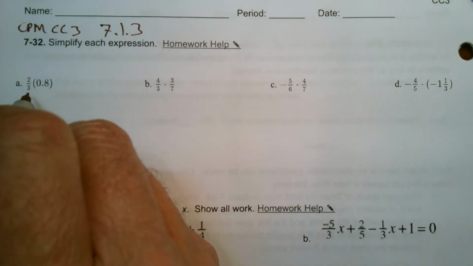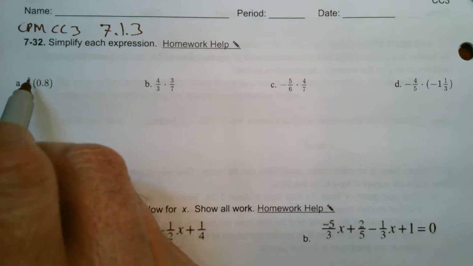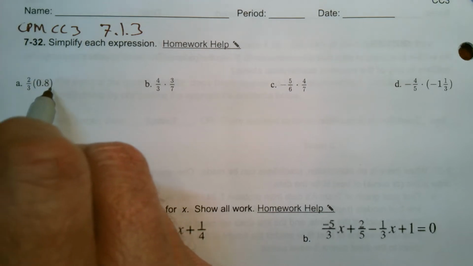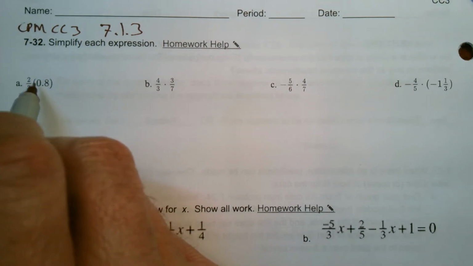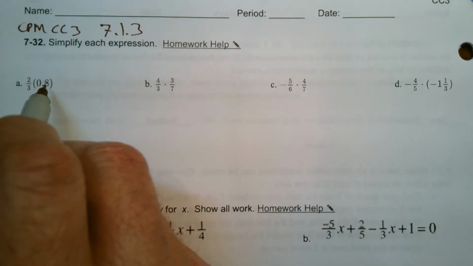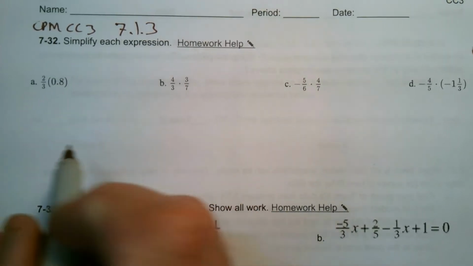So we're going to start with A, and it wants 2/3 times 0.8. So I've got an option. I can try to put the 2/3 into a decimal and then just multiply them together, or I can turn that decimal into a fraction, right? So you gotta do one or the other. When you're multiplying a fraction and a decimal, you want them to be the same, either both in decimal form or both in fraction form.